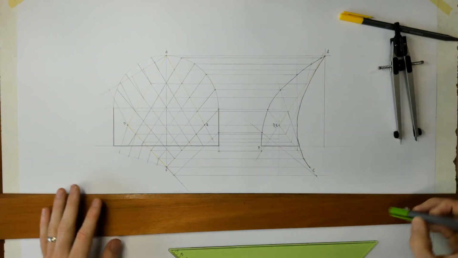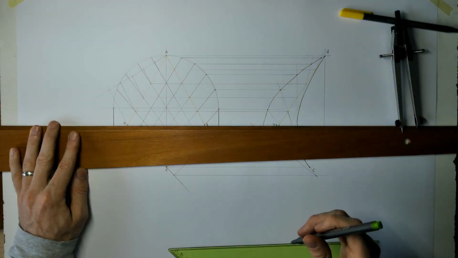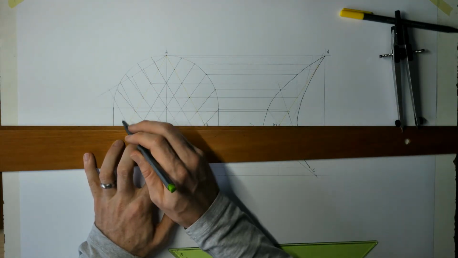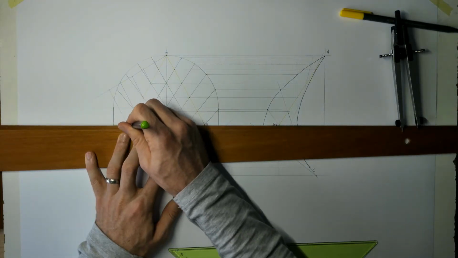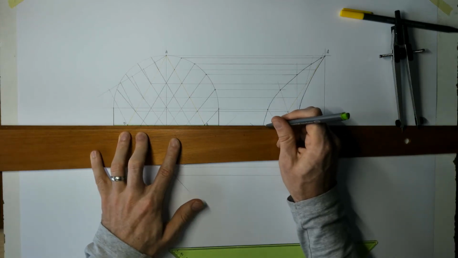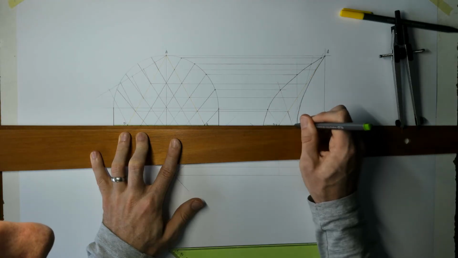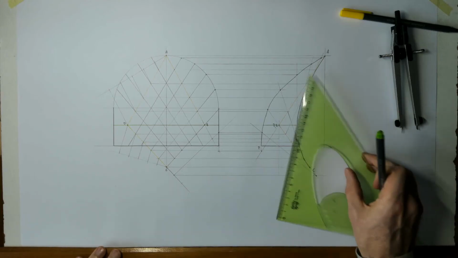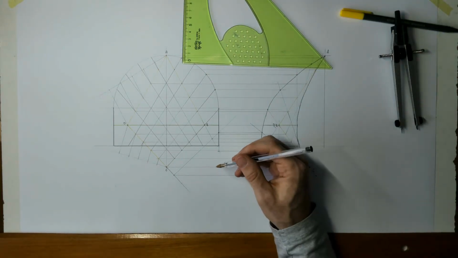So let me get my section. Cross BD. That's my section, and here is the corresponding section. So we'll project down points that we have on that.